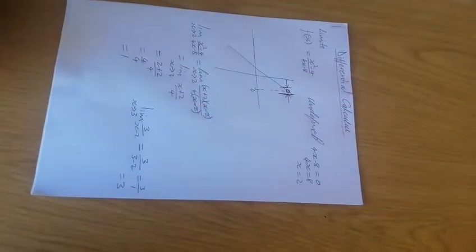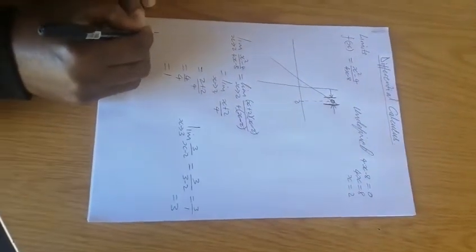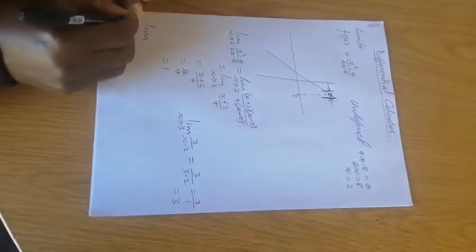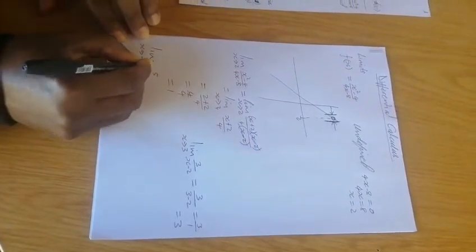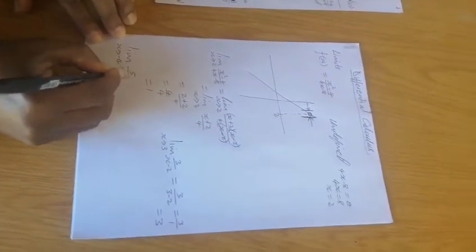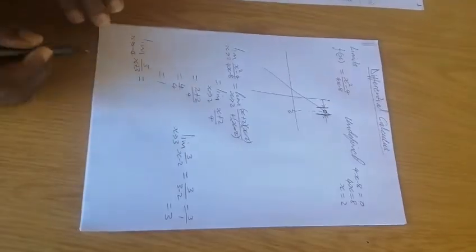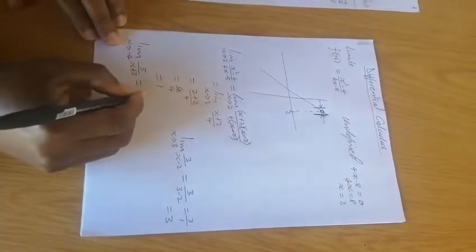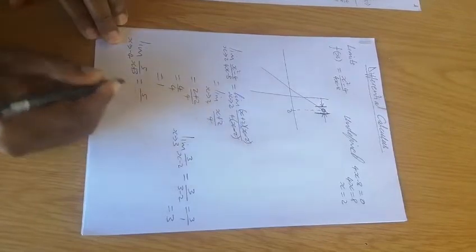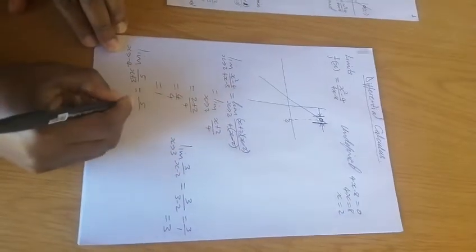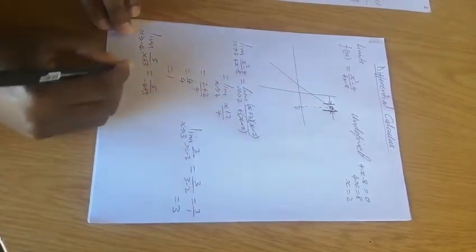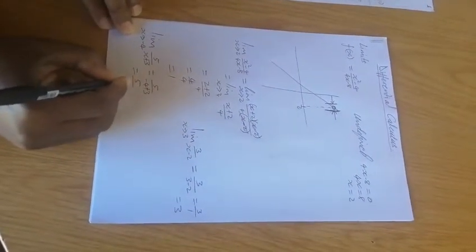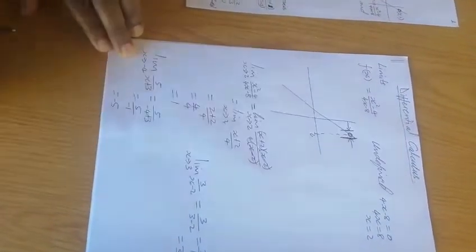Please take note of that as well. And then limit of x approaching minus 4 of 5 over x plus 3. This again we are going to substitute. We shall have 5 over minus 4 plus 3. And this will give us 5 over minus 1, which is minus 5.